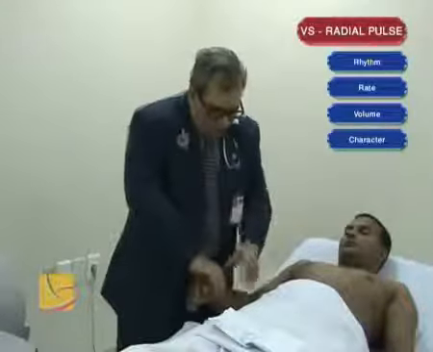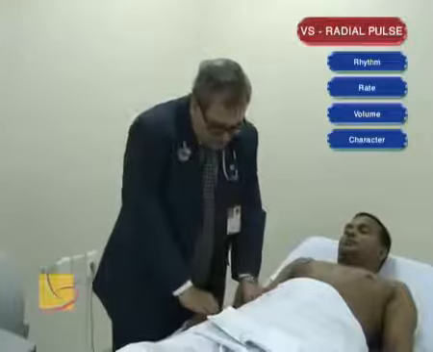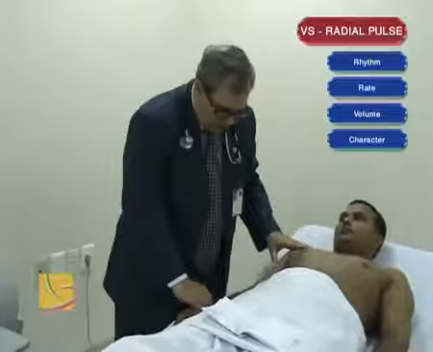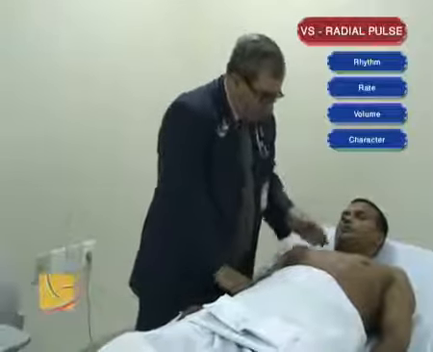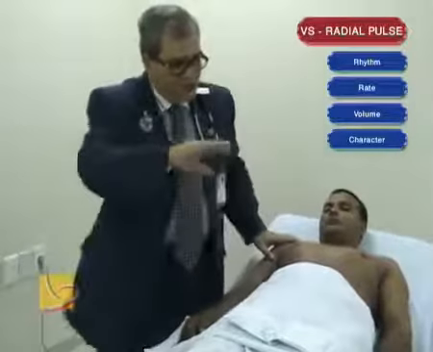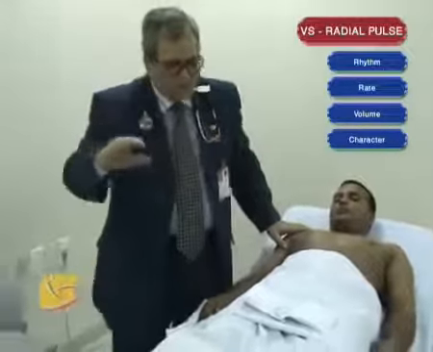pulse. That slow peaking pulse will be detected easily on the radial artery, on the brachial artery, on the carotid artery, on the femoral artery, in every artery. It will be peaking very slowly.